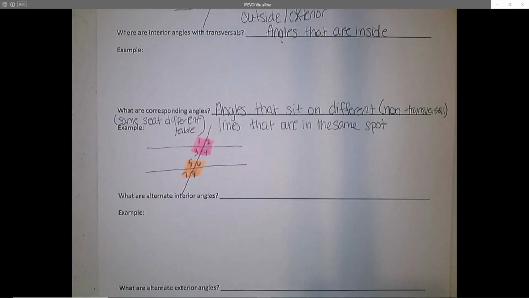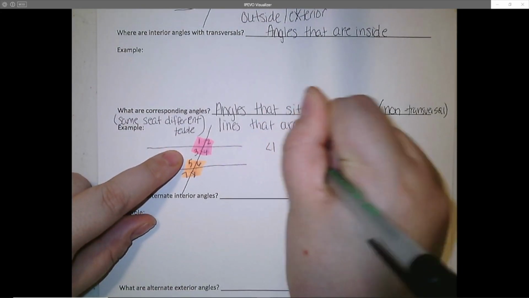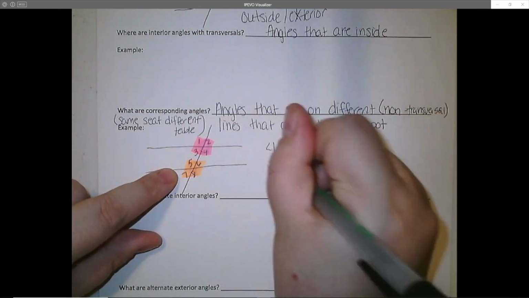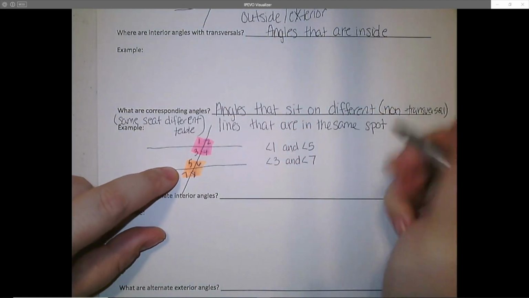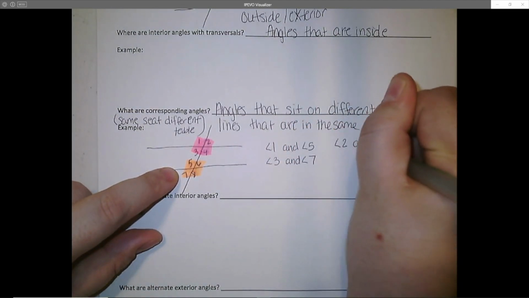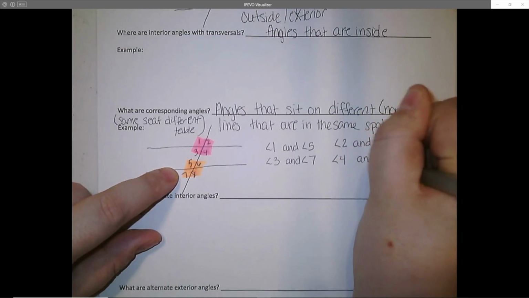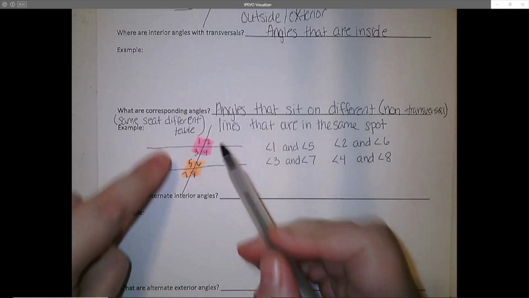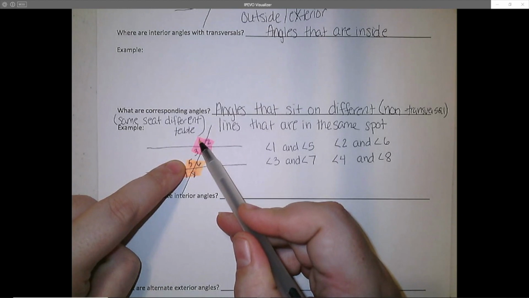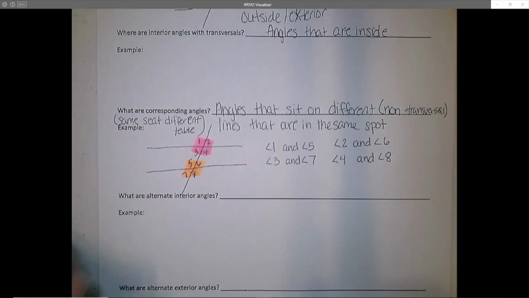Corresponding angles are, if you would put the tables on top of each other, what angles are sitting on top. So angle 1 and angle 5 are on top of each other. Angle 3 and angle 7 would be on top of each other. Angle 2 and angle 6, angle 4 and angle 8. Those are my corresponding angles. Same seat. They're both sitting here on the top left-hand side, but they're at different tables. One's at pink, one's at orange.